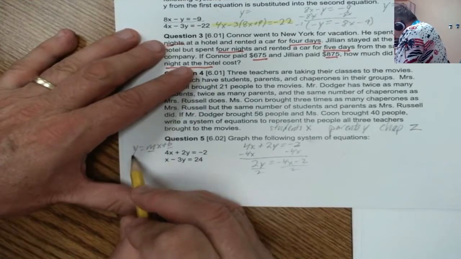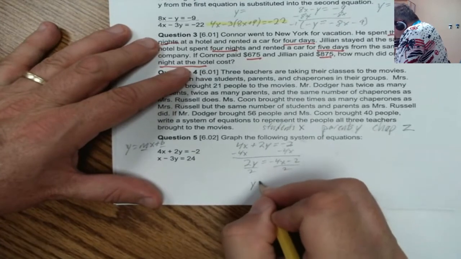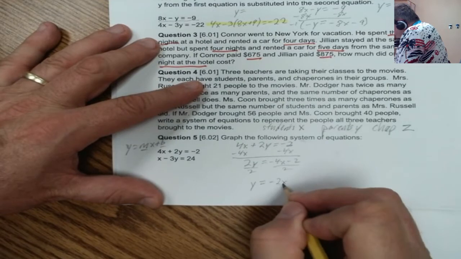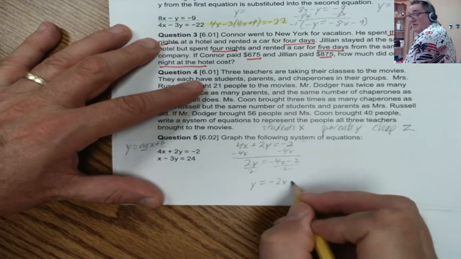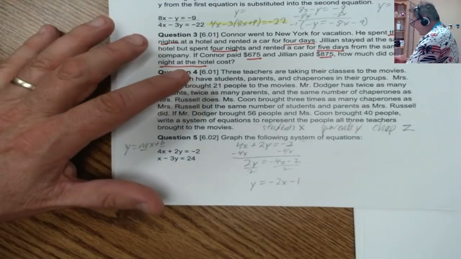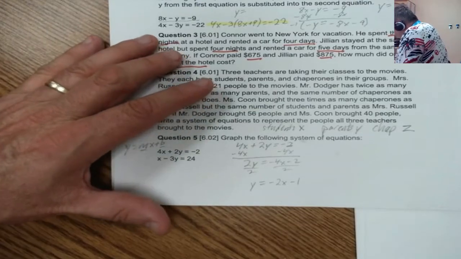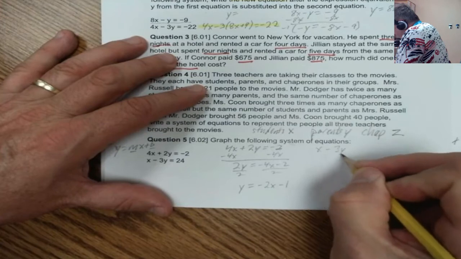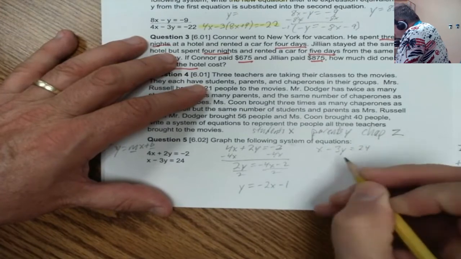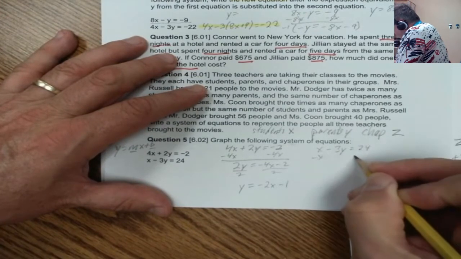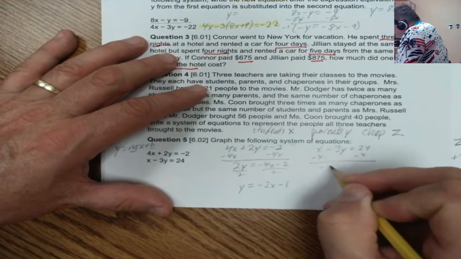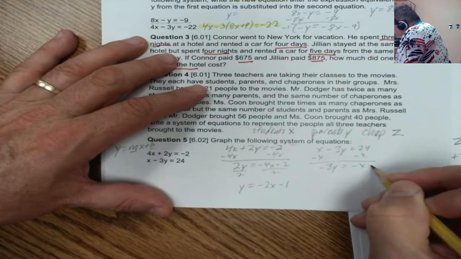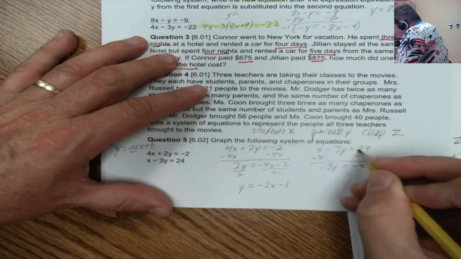Y equals negative 4x divided by 2 is negative 2x, and negative 2 divided by 2 is negative 1. So that is one of our equations. The other one is x minus 3y equals 24. Let's move the x over. So we have negative 3y equals negative x plus 24.